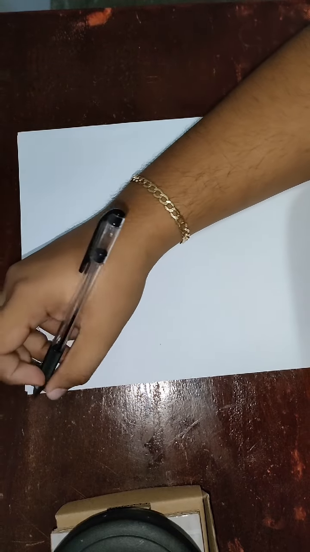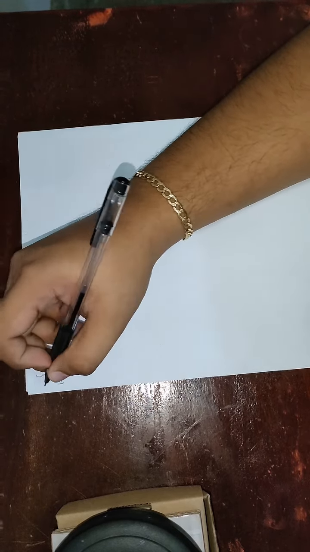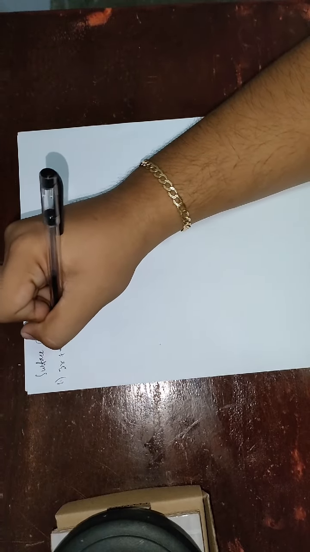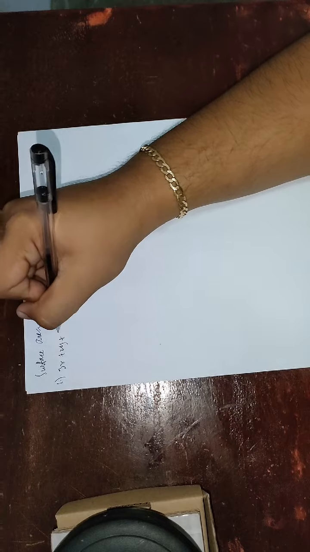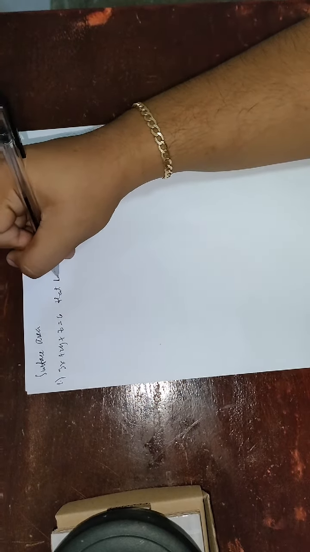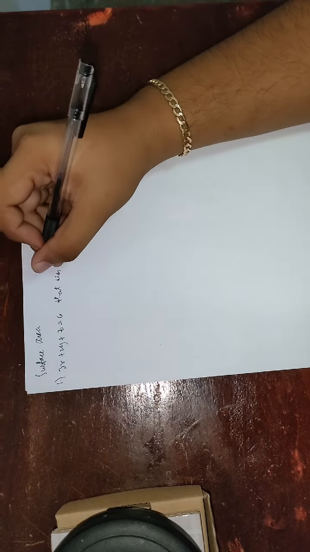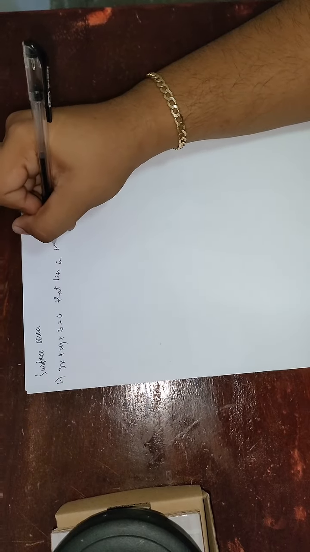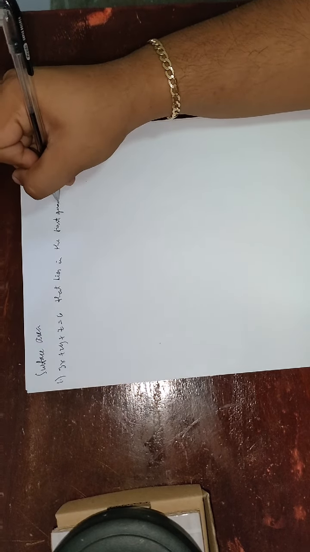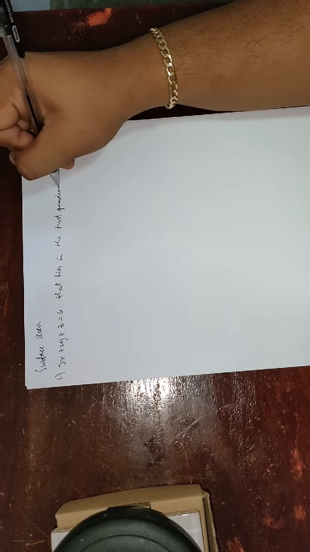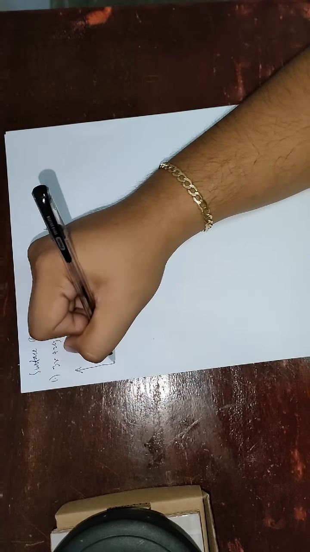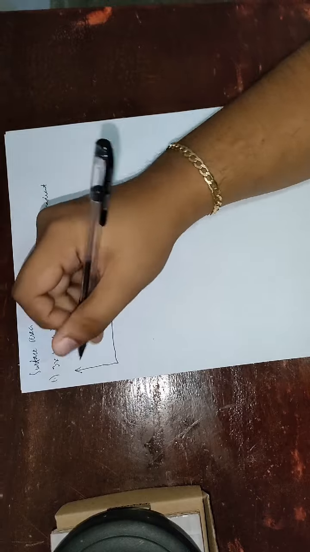I'm going to give you a first example, which is 3x plus 2y plus z equals 6, that lies in the first quadrant. So what you're going to do first is locate the graph.